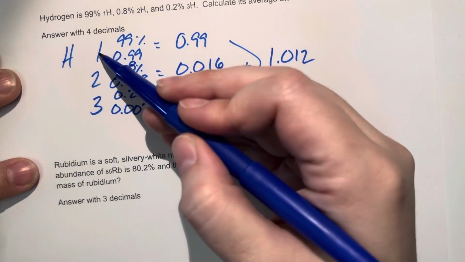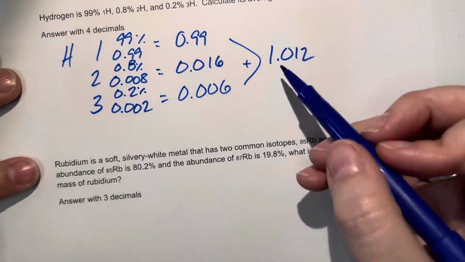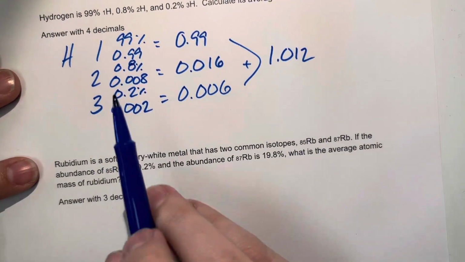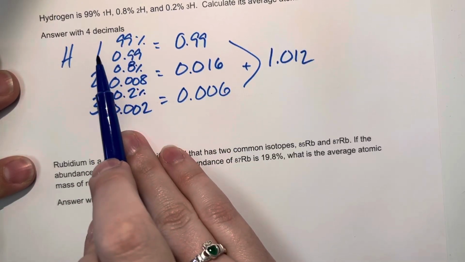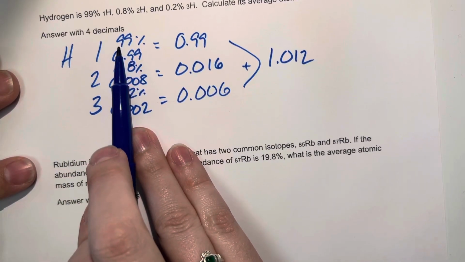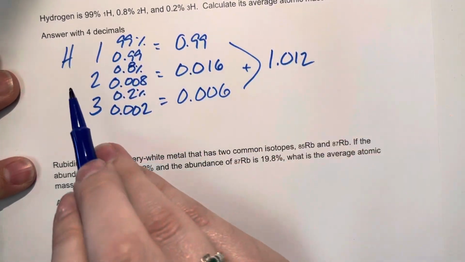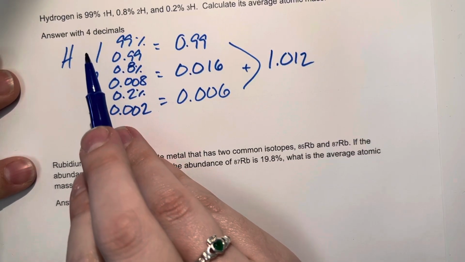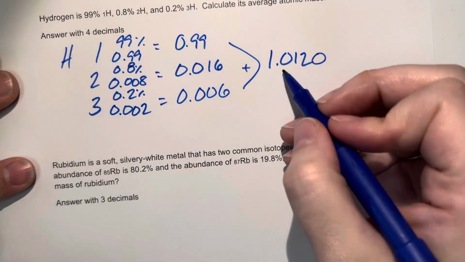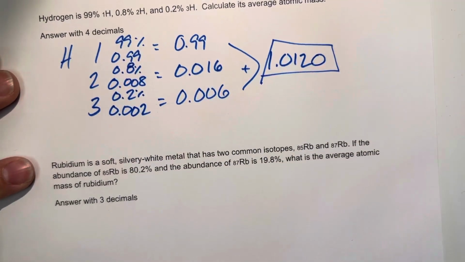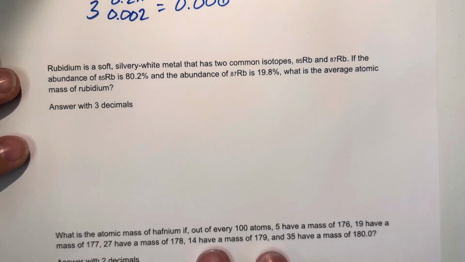It should be between my lowest and highest isotope amount. It is. And we have a very heavily weighted isotope at hydrogen 1, so it should be very close to hydrogen 1. It is. I'm asked for 4 decimals. So that means I need to add a 0 at the end there. And that would be my final boxed answer.